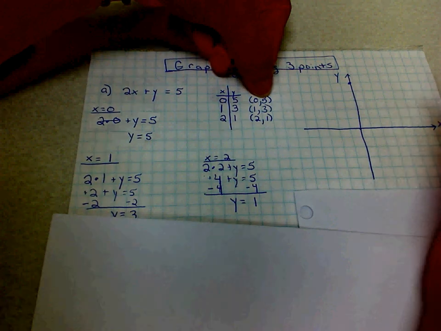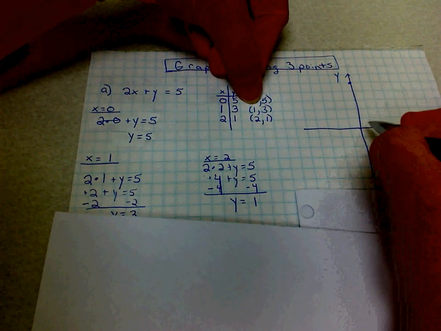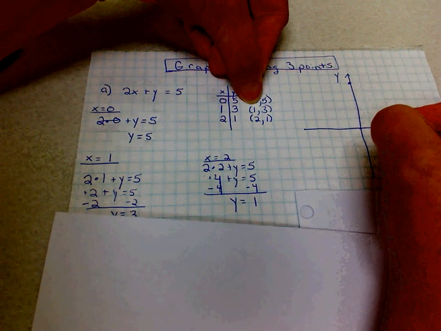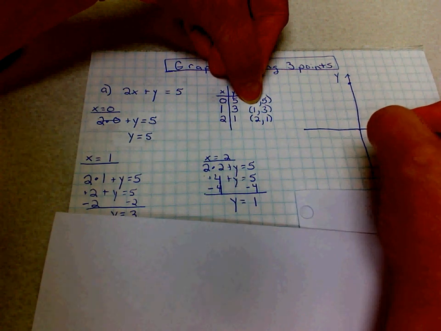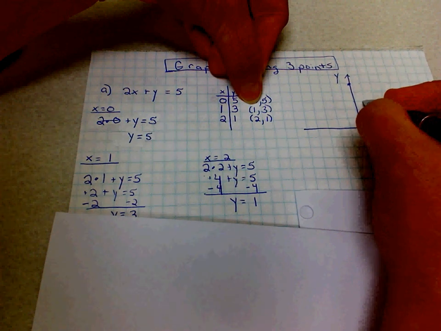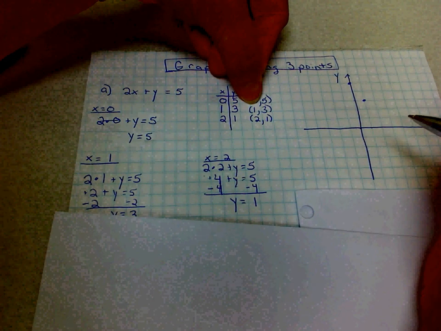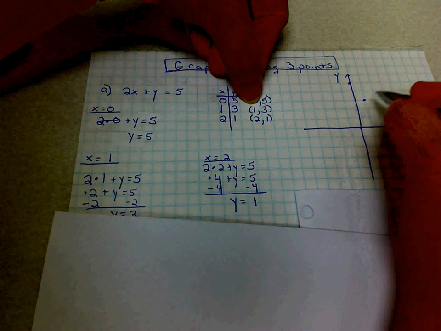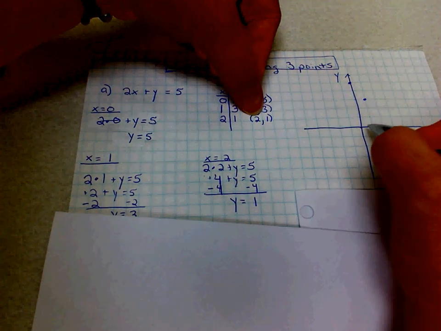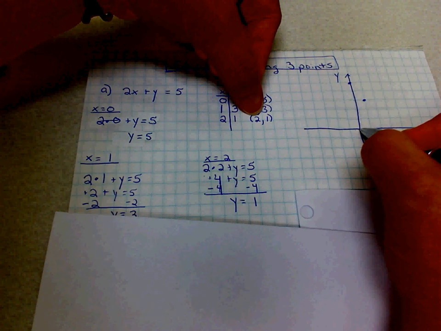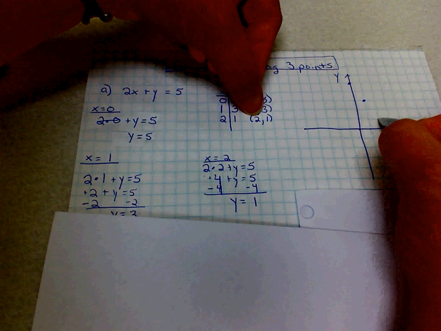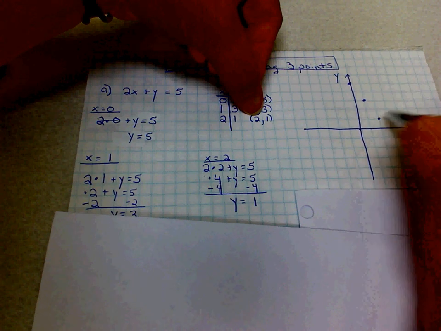Now for the second point, x is positive 1 and y is positive 3. So we go to x is 1, and then we go to y is positive 3. So 1, 2, 3, and we put a point at the crosshairs. Then for this last point, we go to x equals positive 2. So 1, 2, and then y is positive 1. And we put a dot there.